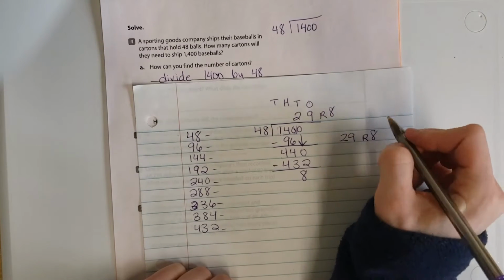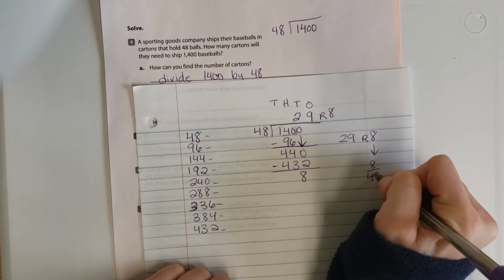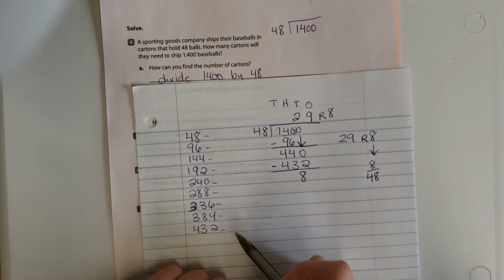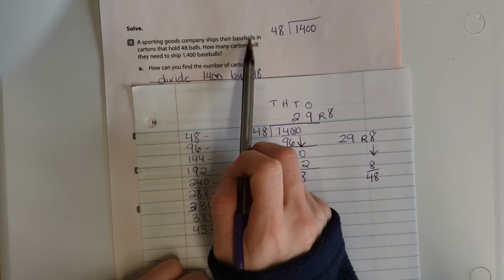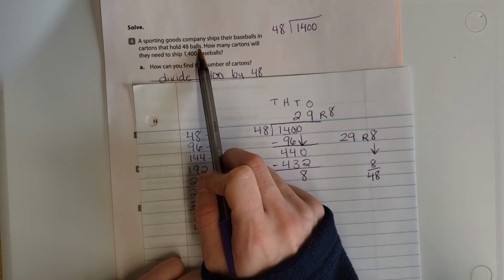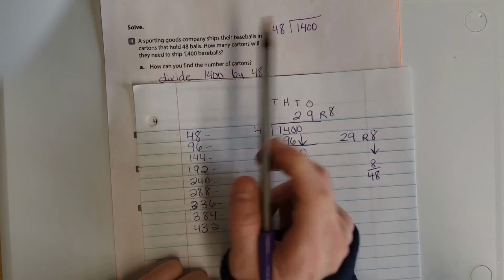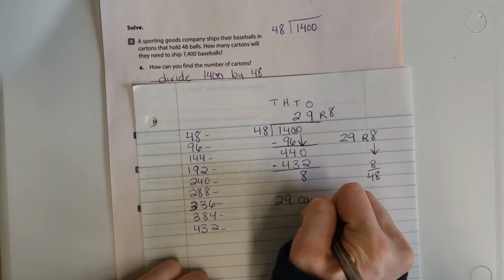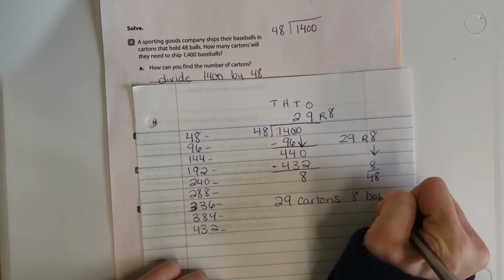Remember that 8 is really 8 out of 48. It's a fraction or a part of the whole. So if we take a look at our question, a sporting goods company ships their baseballs in cartons that hold 48 balls. How many cartons will they need to ship 1,400 balls? Their answer is 29 cartons, but then we end up with 8 balls left over.